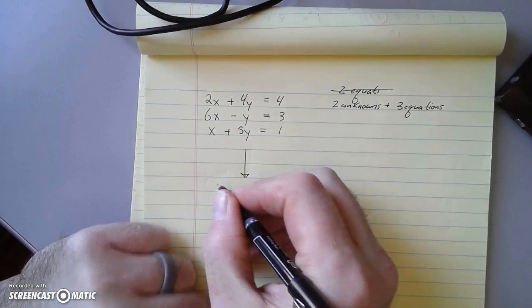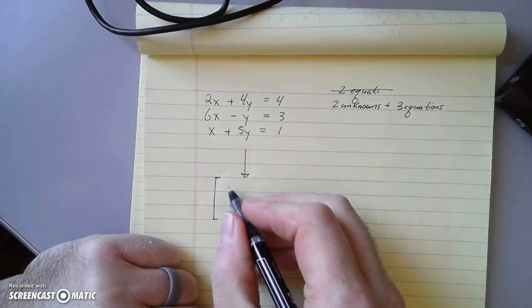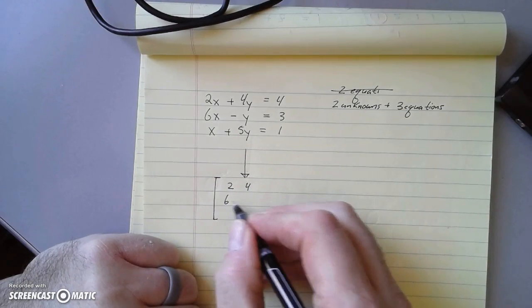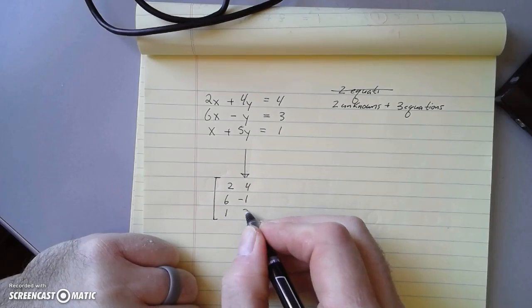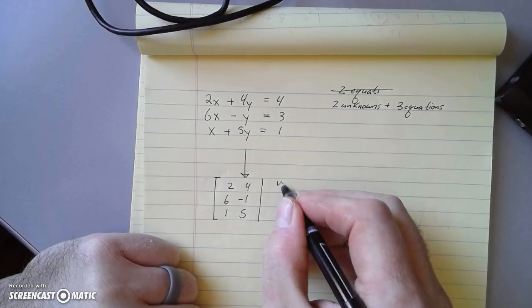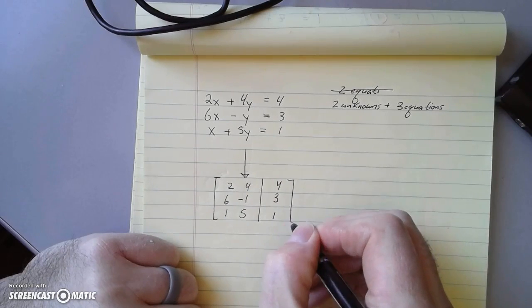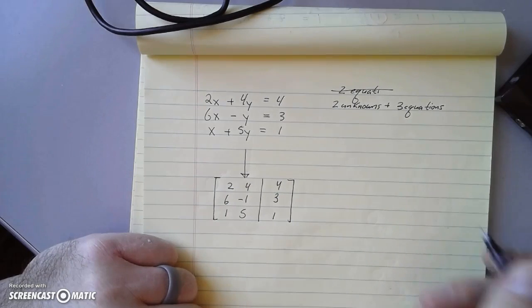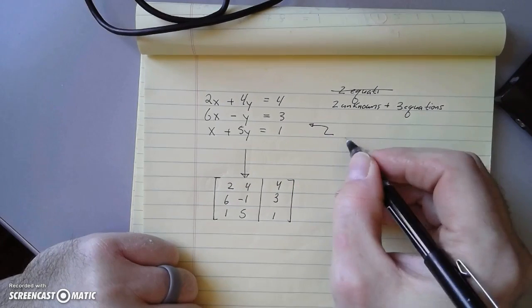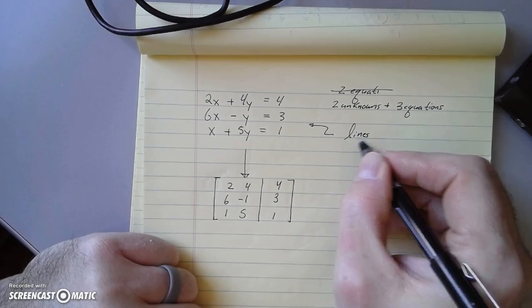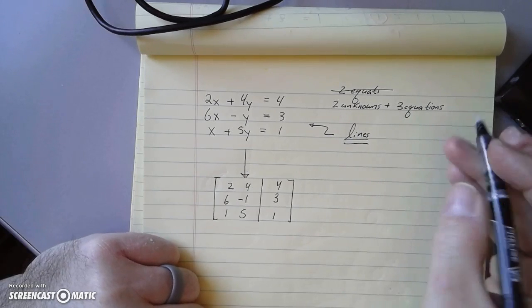Well, we know it's going to look a little different in our augmented matrix. 2, 4, 6, minus 1, 1, 5, 4, 3, 1. What does this mean geometrically? Well, these are lines. But what can happen with 3 lines?